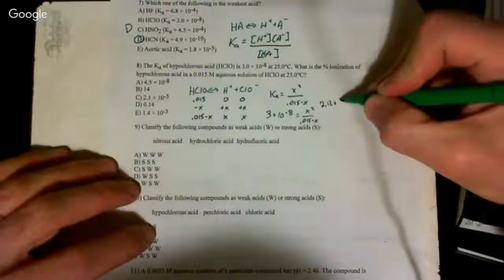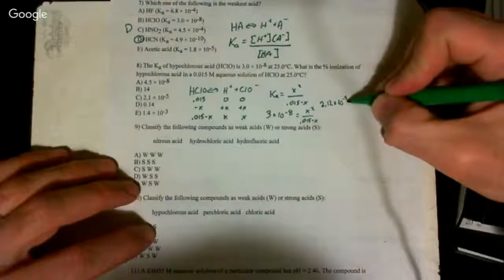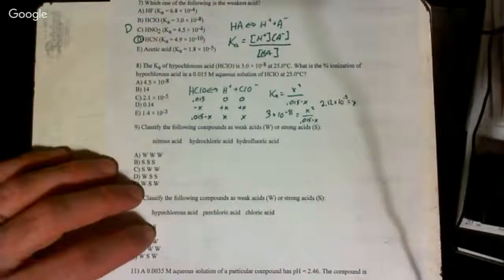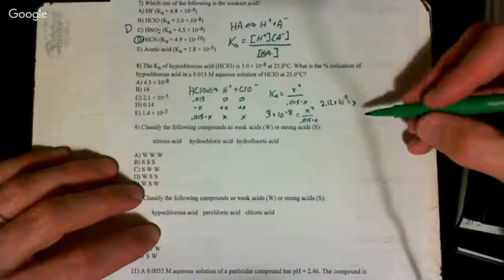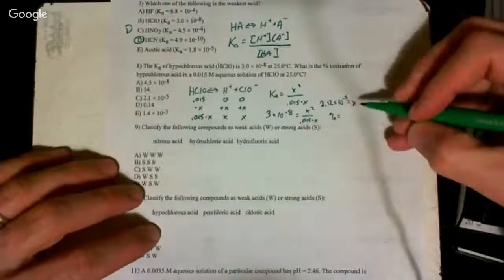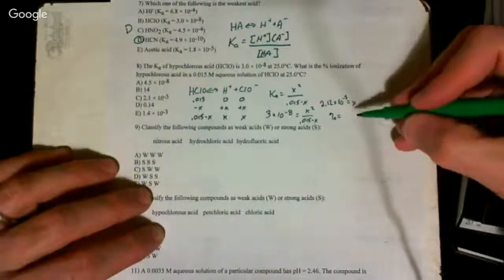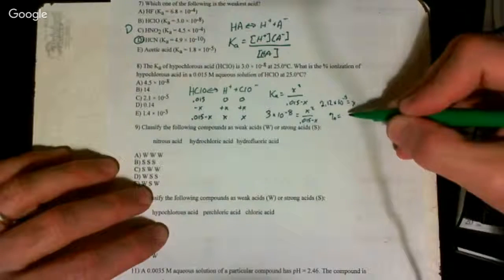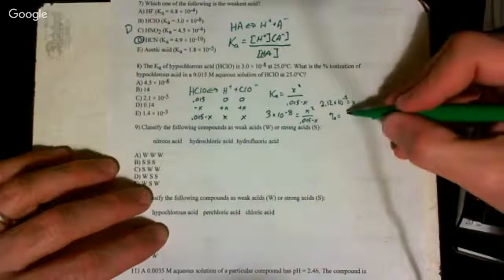2.12 times 10 to the negative 5th, and so that is telling me what x is. And so that's how much hydronium and ClO minus were formed. Percent ionization, then, you just have to remember, is we're going to take the amount of H plus hydronium ion formed, and we're going to divide it by the original concentration of the solution from which it came.